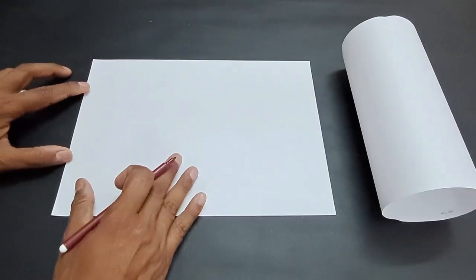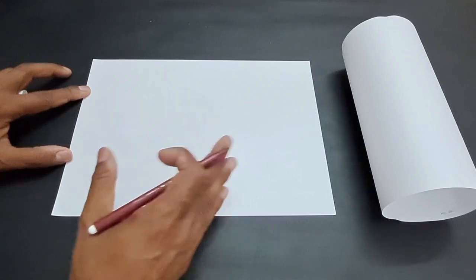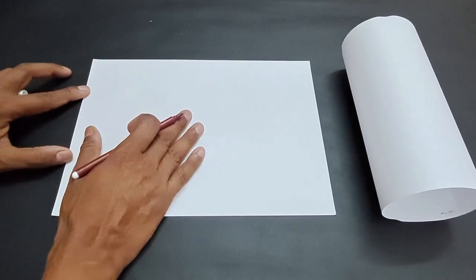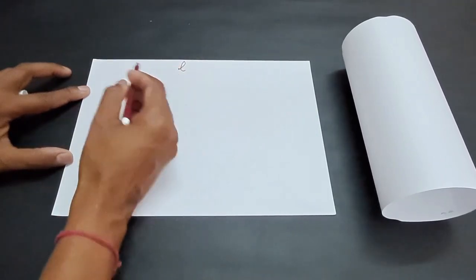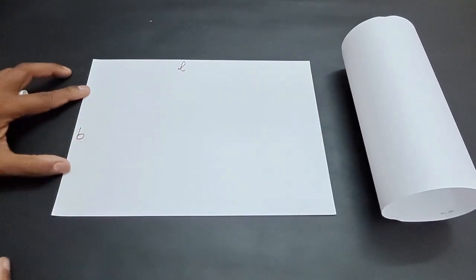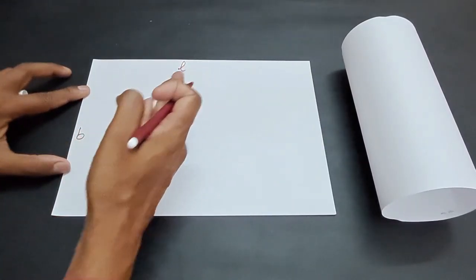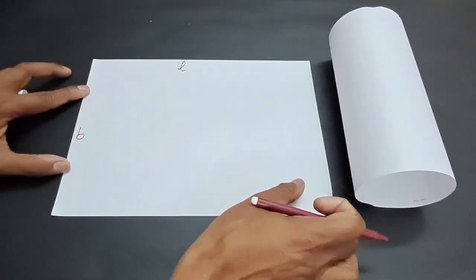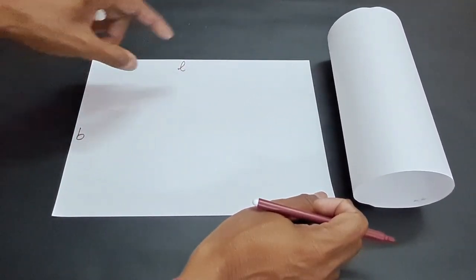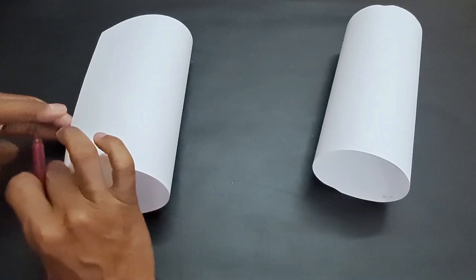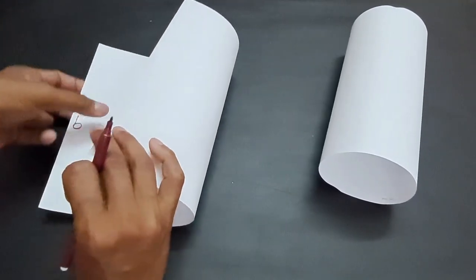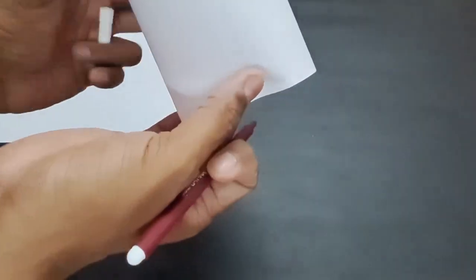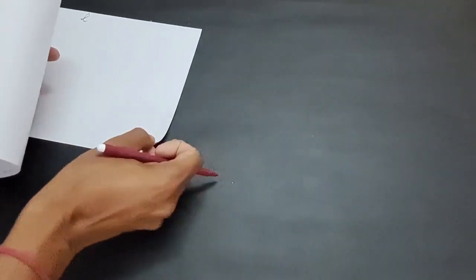So in this activity, we are attempting to find the total surface area of a cylinder by using a rectangular sheet of paper. Suppose this is the length of the rectangle and this is the width of the rectangle. Now what happens when you fold this rectangular sheet of paper to convert that into a cylinder? You have to fold it along the length. So the length will get curved, and when you hold the two free ends, it will look like a cylinder. Here I have made a cylinder already using that rectangular sheet of paper.